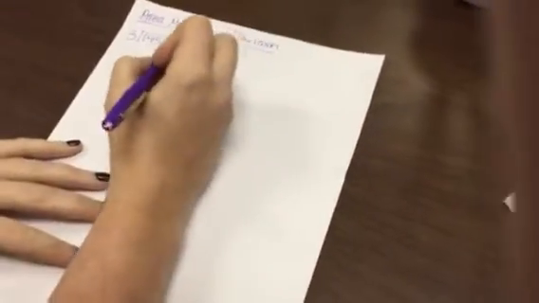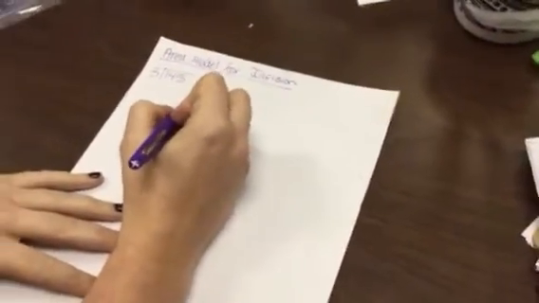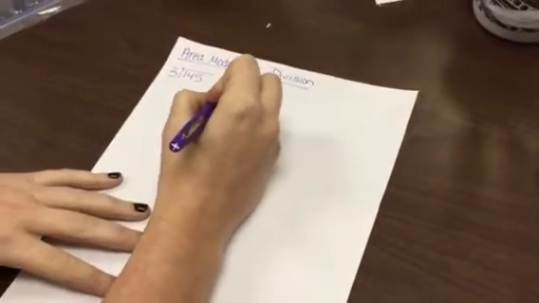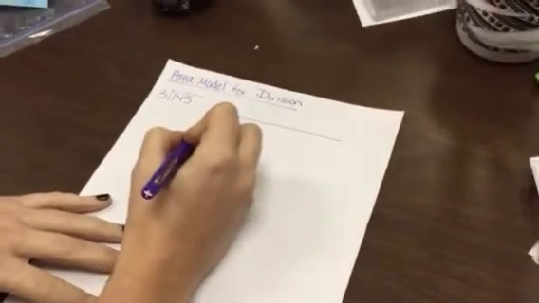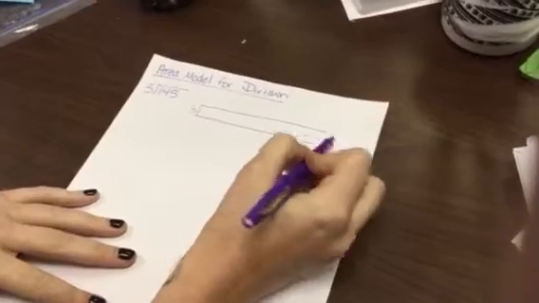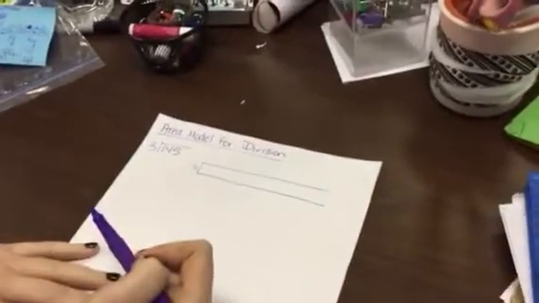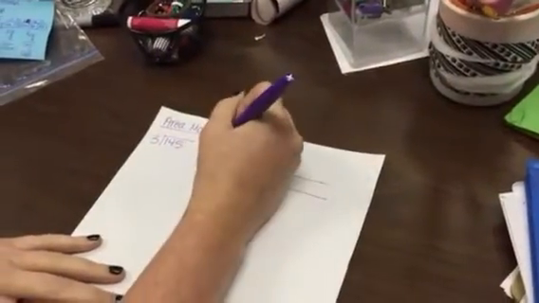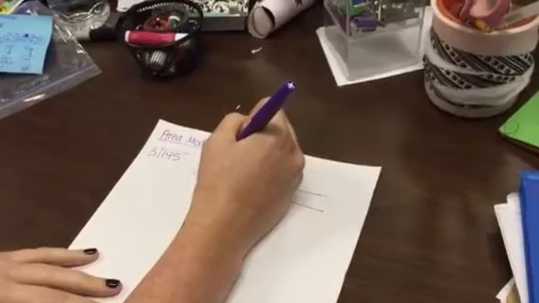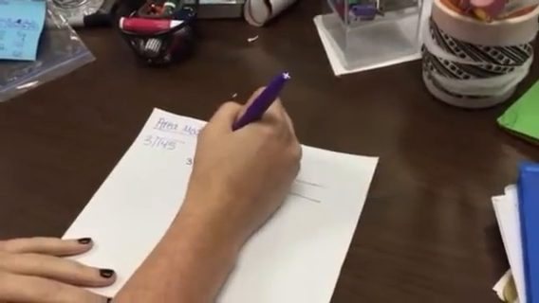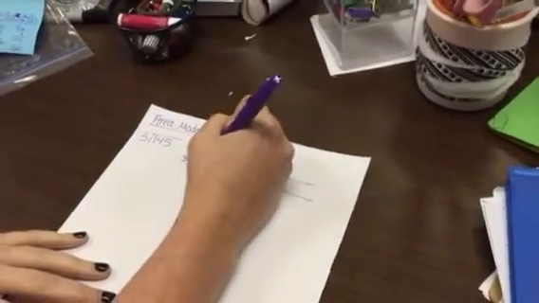Okay, for area model for division, you set up the problem just like it's written, but then you close in the bottom of it. So the first thing we do is we're going to pick a threes fact that we know that can get us as close as we can to 145. So I'm just going to start with 10 times 3 because it's a simple fact that I already know.